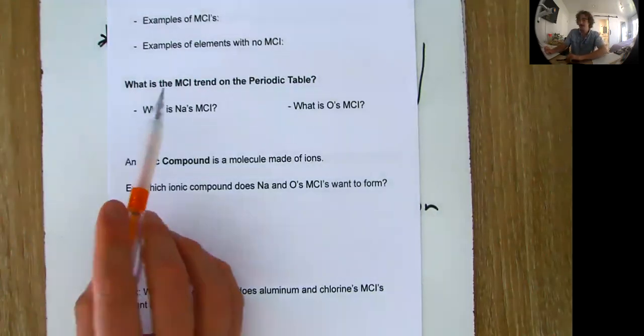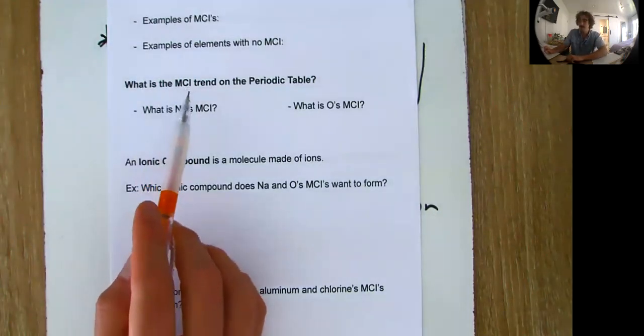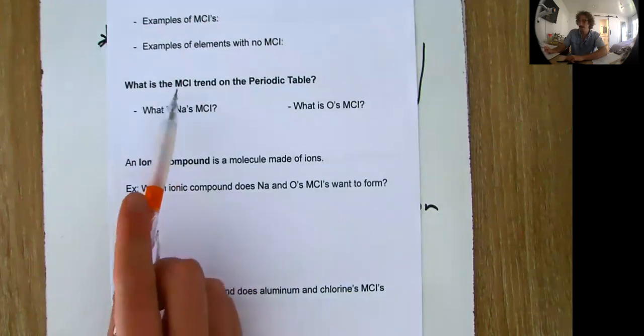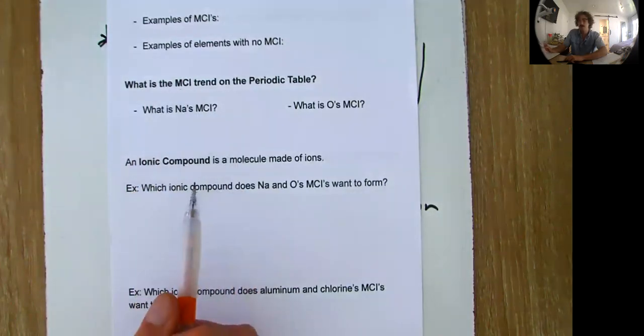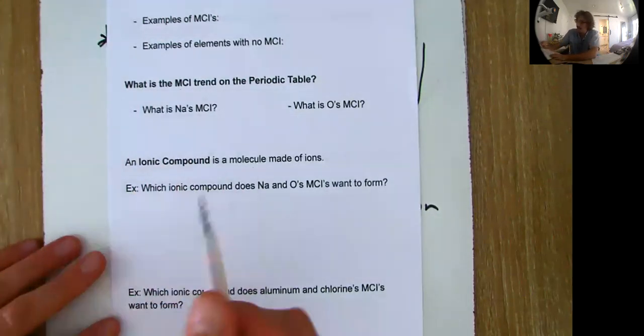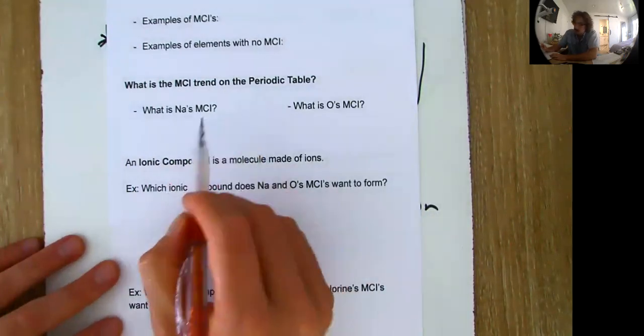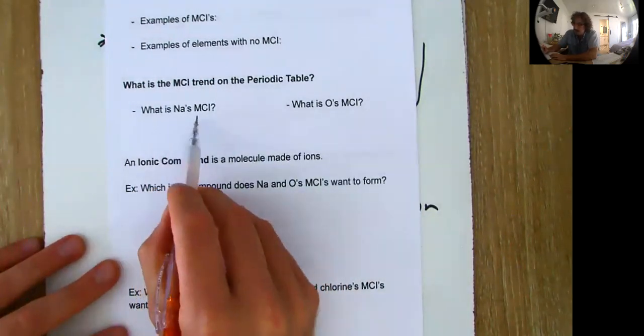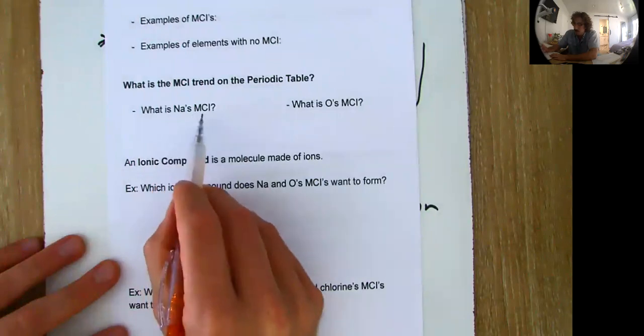As a reminder, MCI means most common ion. So at this point, you should know how to find the most common ion for different elements on the periodic table, at least the top 18 or 20. So let's do this example. What is Na, sodium's, most common ion?